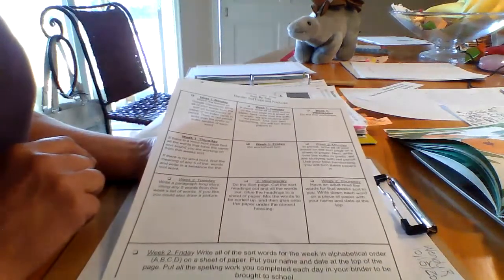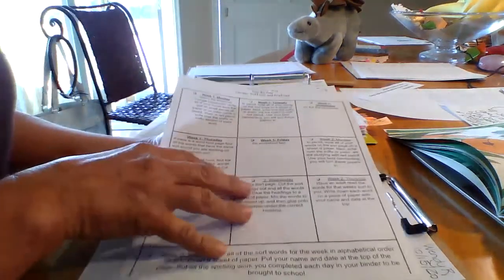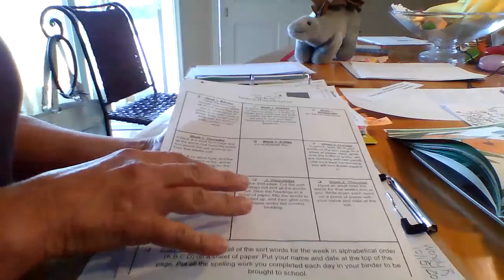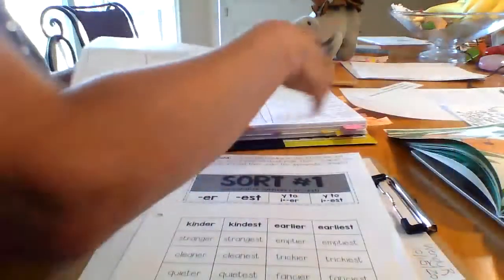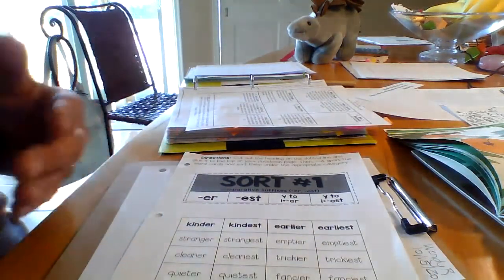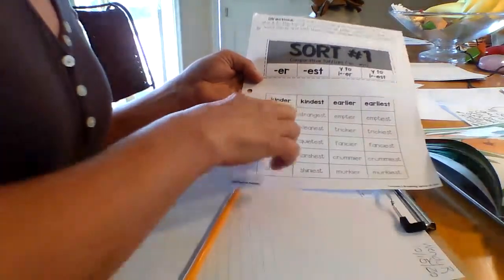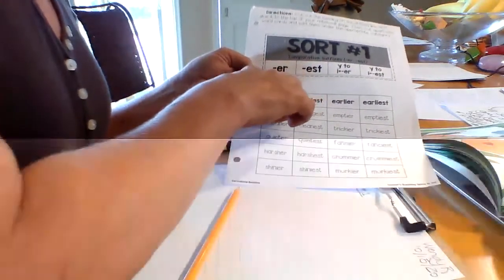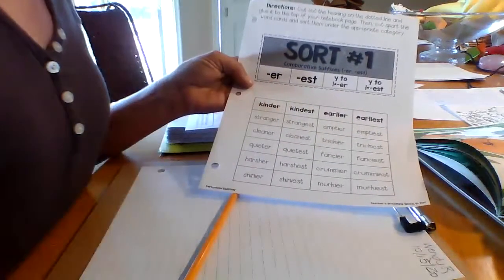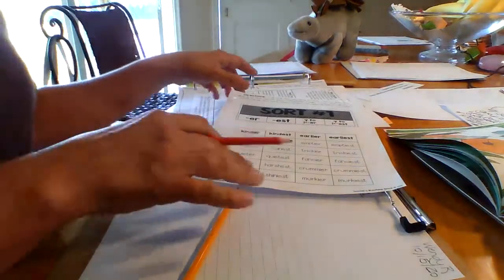What you'll do Monday is watch the lesson, which you're doing now, and then all of the words on your sort, you're going to write them down. And you're going to pay attention to what the root word is and what the ending is. And it will indicate it here on what part you're studying. If it doesn't make sense, Google Hangout me.